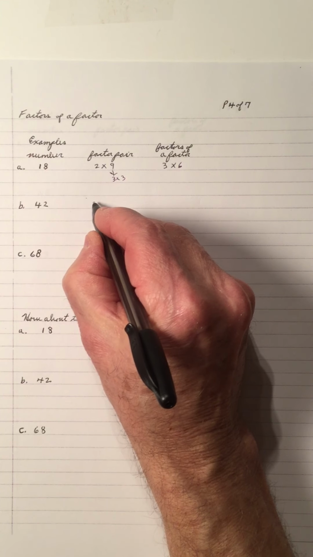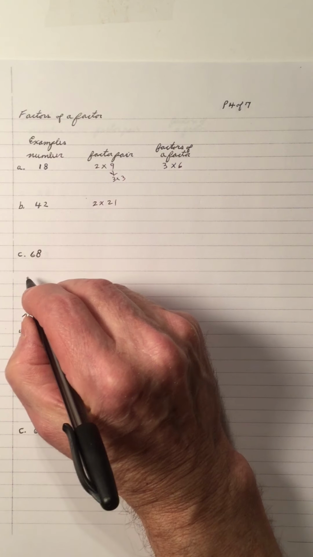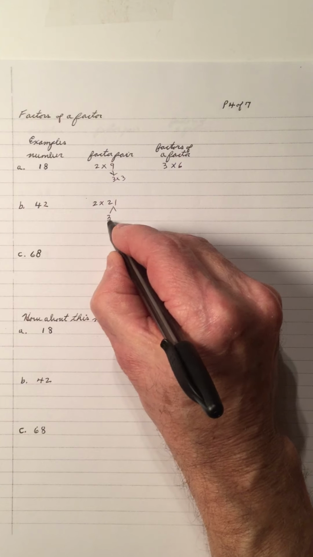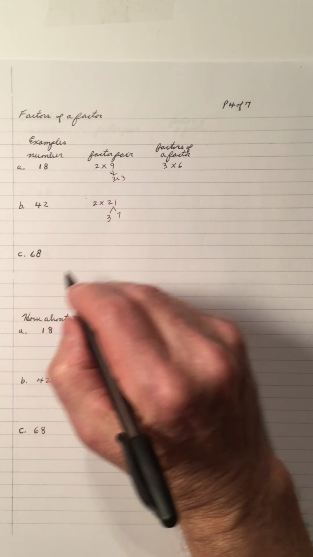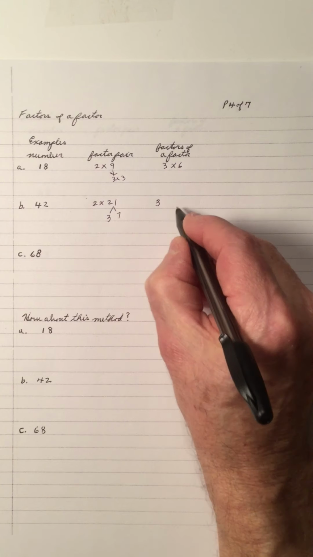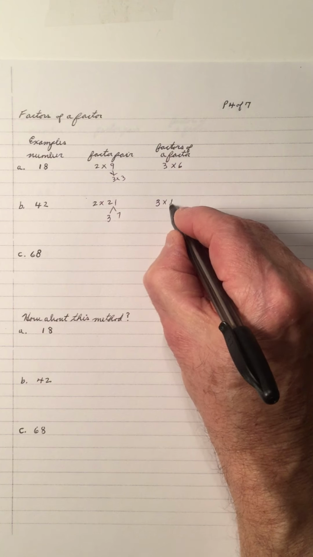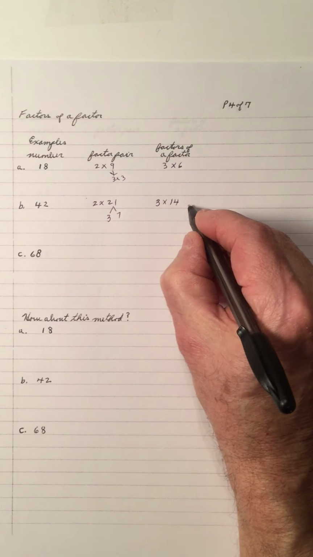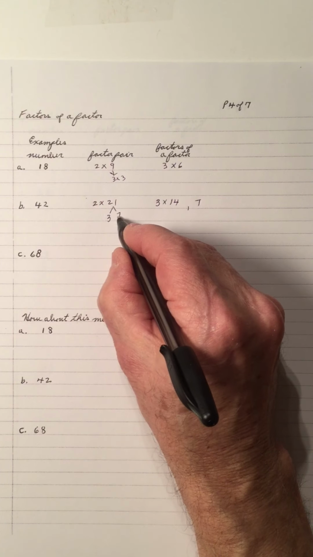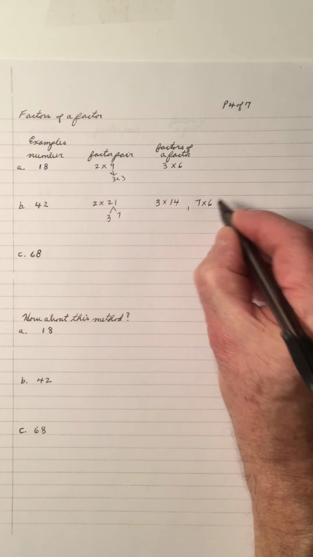42, factor pair: it's even, so it's 2 times 21 as a factor pair. But notice that 21 is 3 times 7. That means that if 21 has a factor of 3, 42 has a factor of 3. So 42 divided by 3 is 14. Also, if 21 has a factor of 7, 42 has a factor of 7. So 7 times 6 is 42.